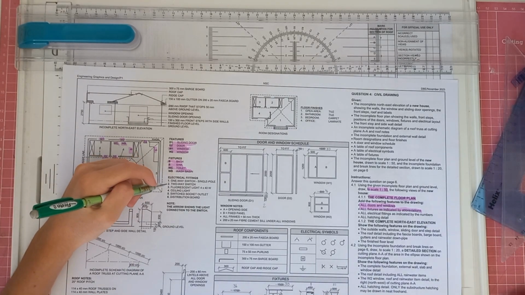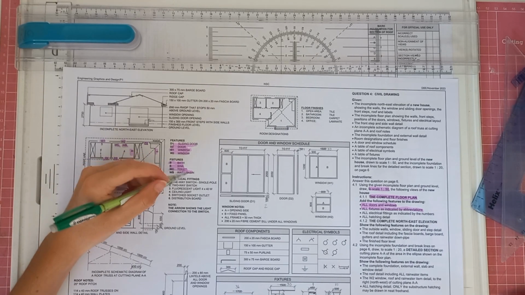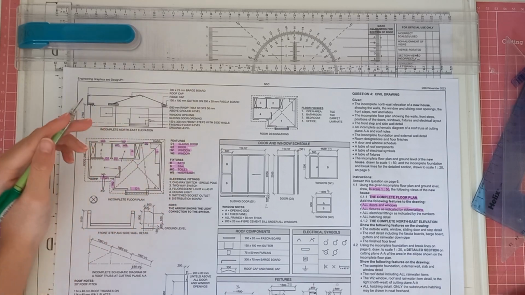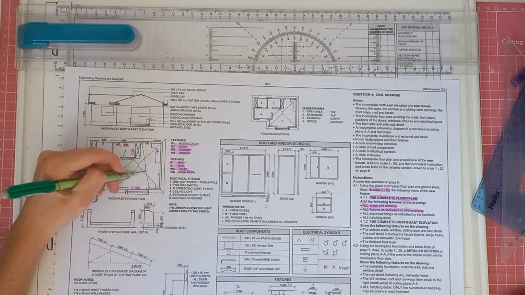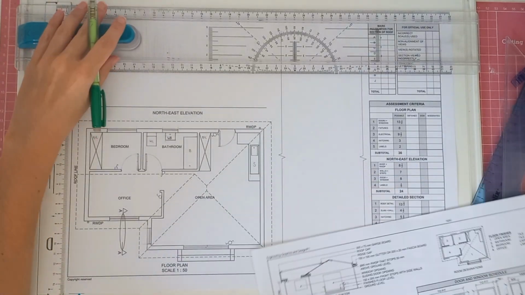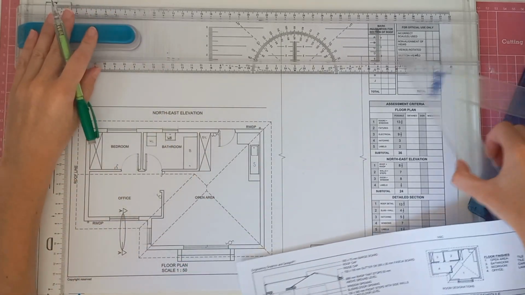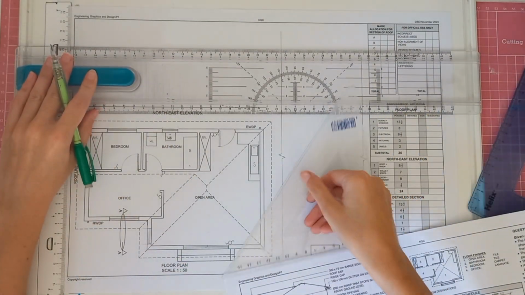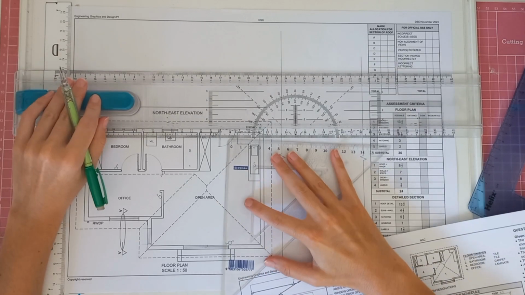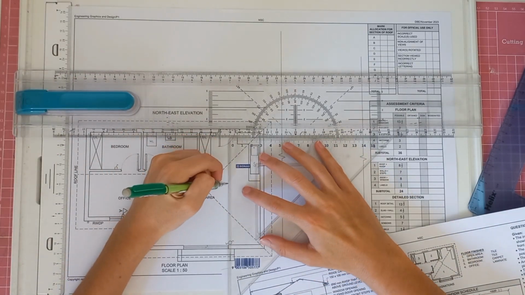Then we've got a fluorescent light, which will be 4 by 40 watts, and the fluorescent light is in the kitchen. So you will start off by drawing a light that's over here in the middle.